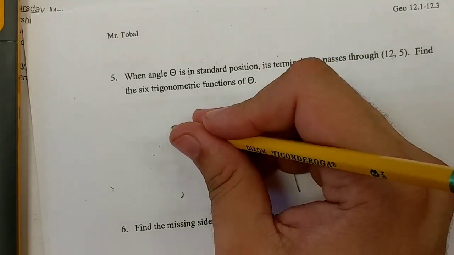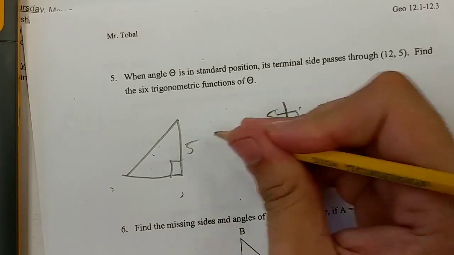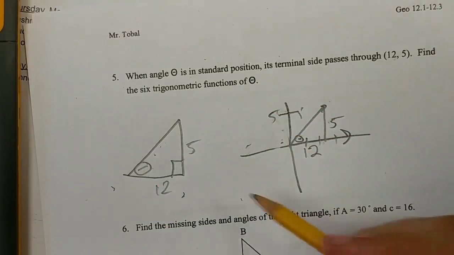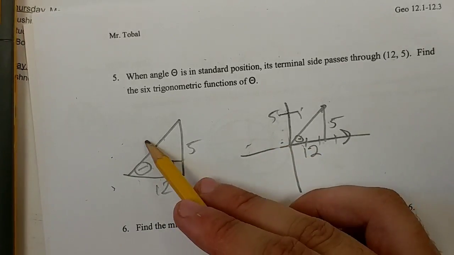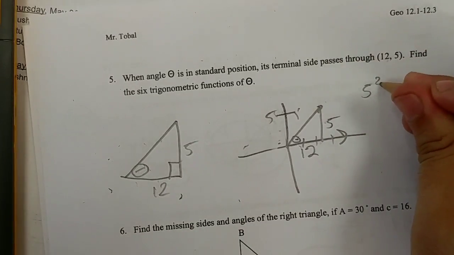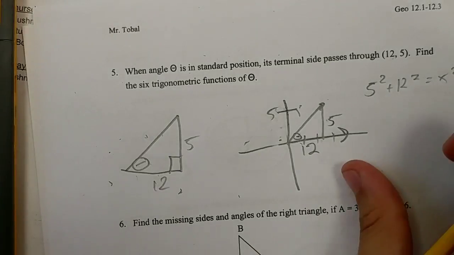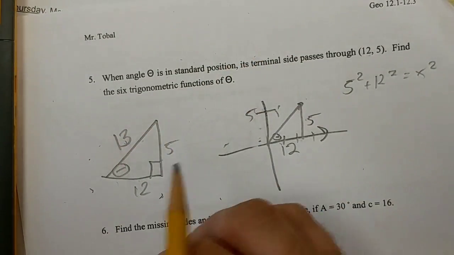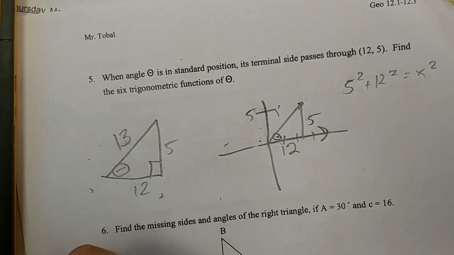So what's so important about this? Well, this makes a triangle, a right triangle particularly, with 5 here and 12 here. Now when I talk about theta, it's always going to be coming from the origin, so it'll be this angle here. Now to find the third side, you're going to do 5 squared plus 12 squared equals x squared, the Pythagorean theorem. But I know this is a Pythagorean triple, so I'm just going to put 13. You could check it yourself if you want to. I'll just do it myself so I don't make a mistake. It is for sure 13.